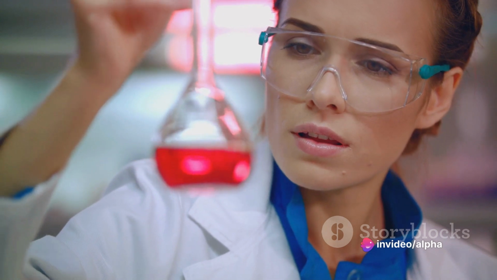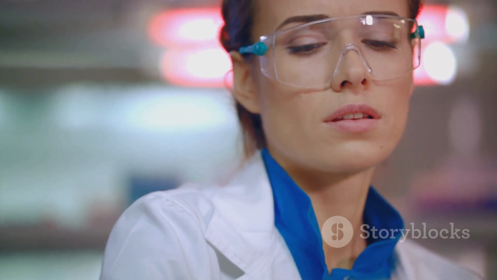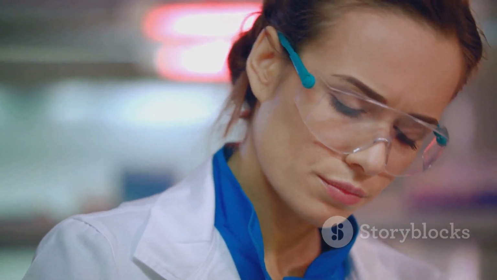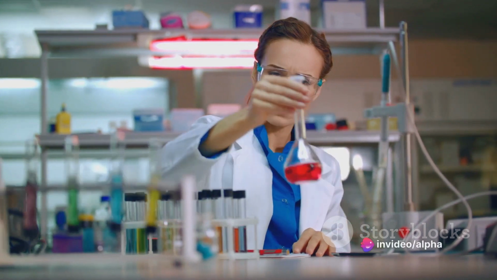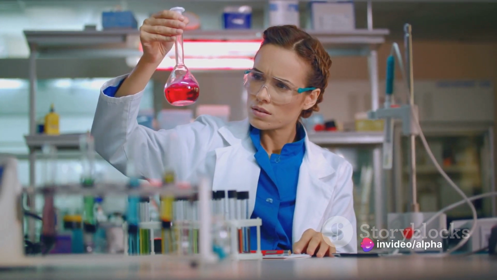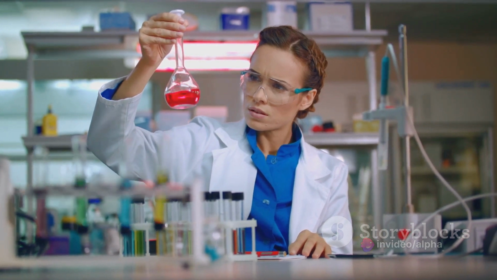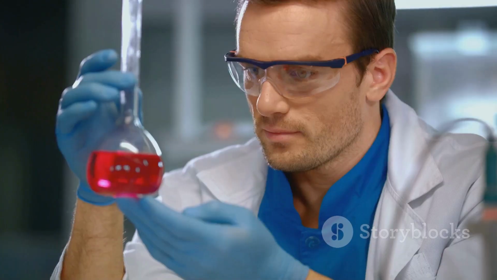It may seem like an abstract concept, but it has concrete applications. From calculating the amount of sugar needed to sweeten your morning coffee to determining the oxygen required for a hospital patient, the mole concept is everywhere. It's in the air we breathe, the food we eat, and the medicines we take. It's in the paint on our walls and the fuel in our cars.